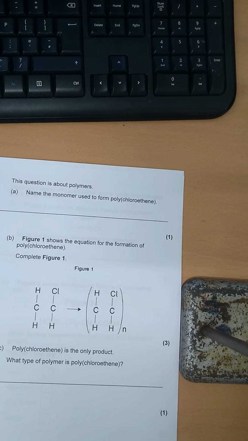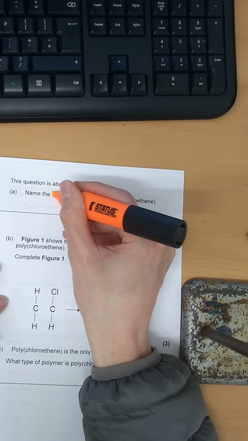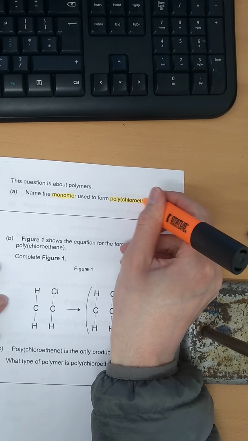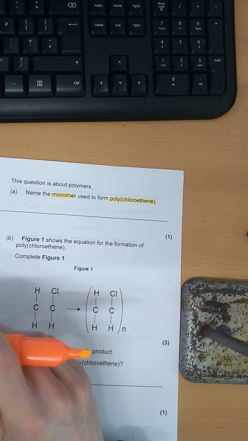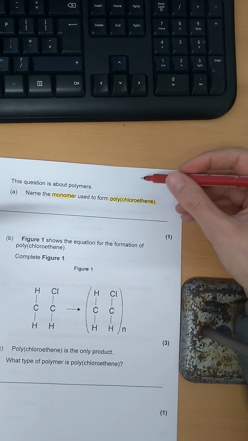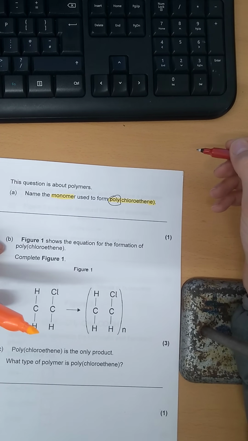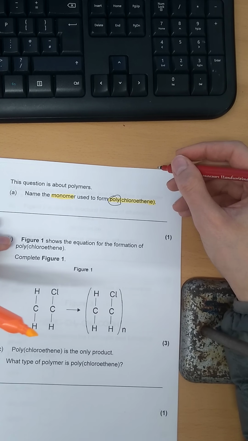The next one is a weird question. So it says, question 2, name the monomer used to form polychloroethene. And again, I've seen people do this question wrong. So this tells us it's a polymer, and therefore the monomer should be fairly easy to figure out.